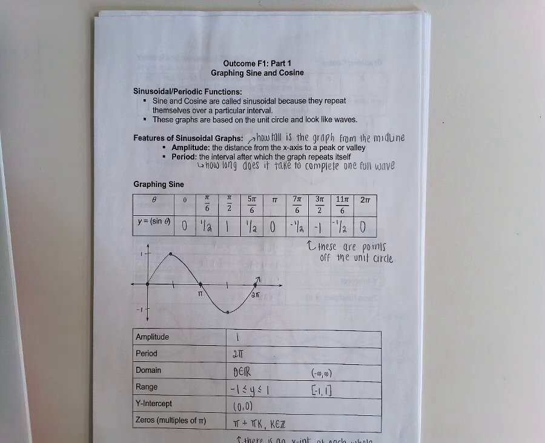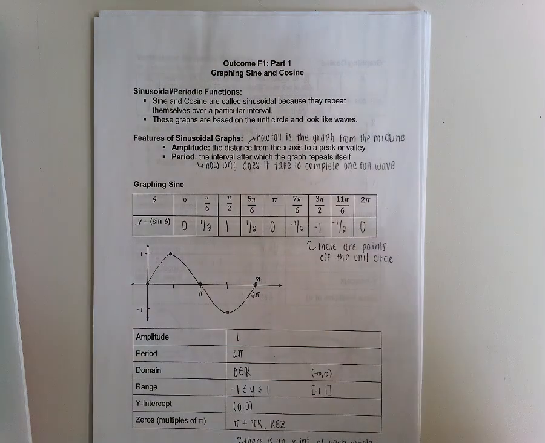So when we're looking at these sinusoidal or periodic graphs, there are two things that you need to pay attention to. The first is the amplitude. The amplitude of a sinusoidal graph is the distance from the x-axis up to a peak or a valley on the graph. Basically, we're looking for how tall is the graph from the midline.